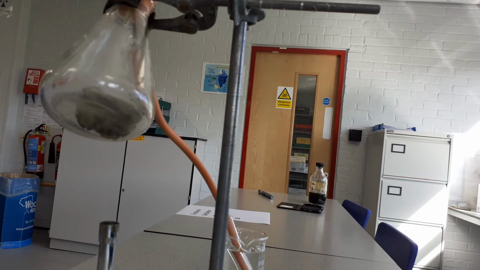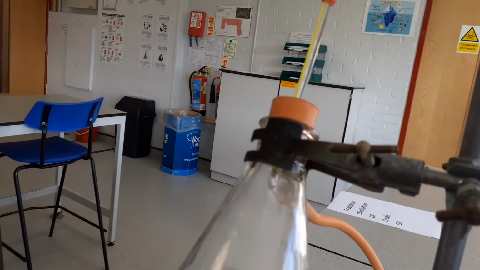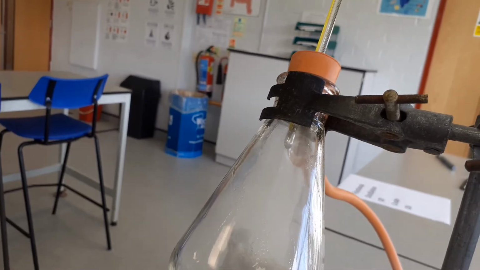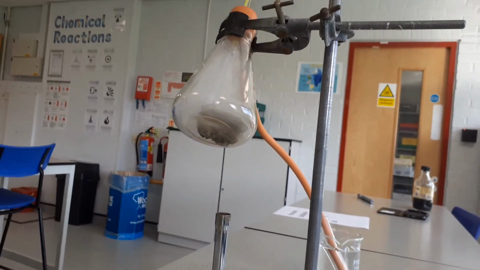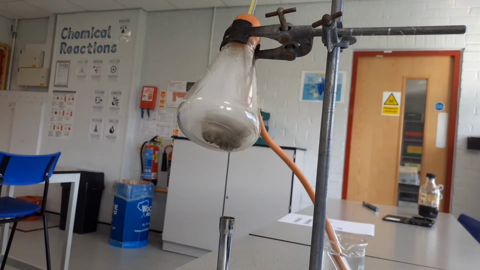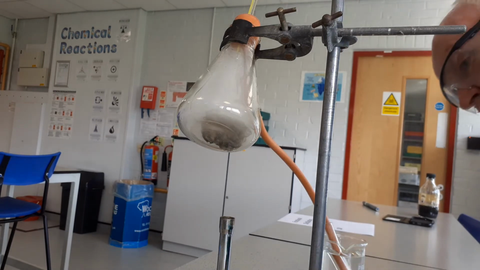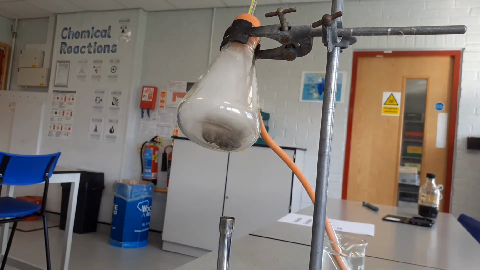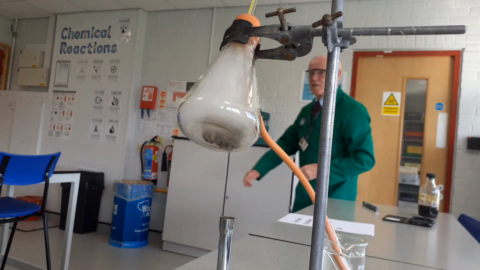So once I get the temperature up to about 70 degrees, what I must do is then control it and keep it at that. Now, as you can see at present in the flask, it's beginning to vaporize. So soon we'll get some starting to condense over. So I'm going to reduce the flame to keep the temperature constant.